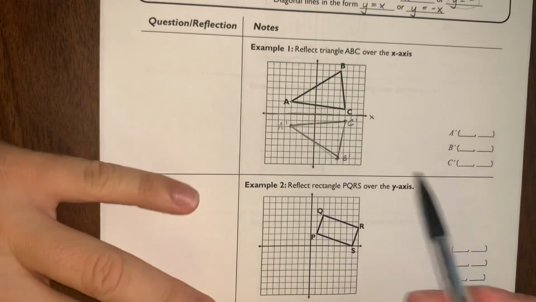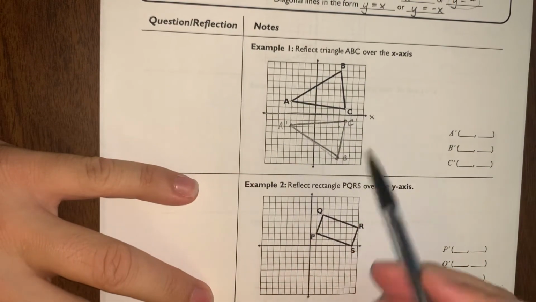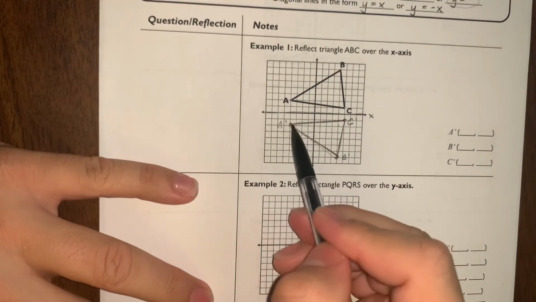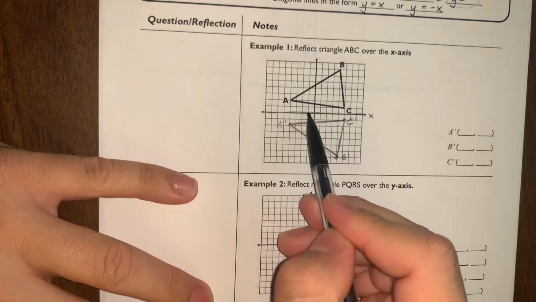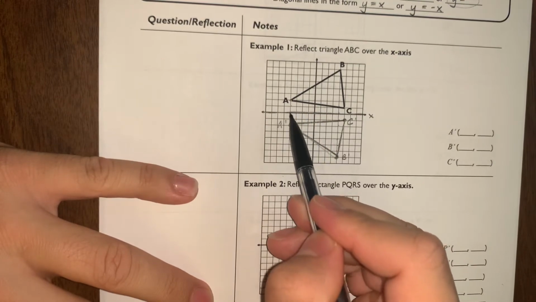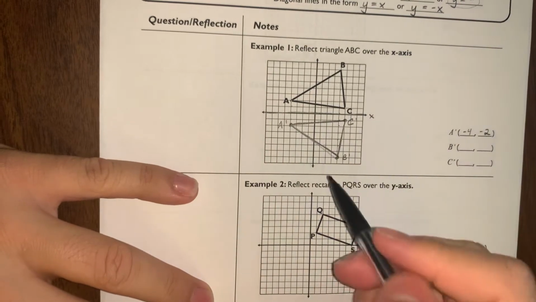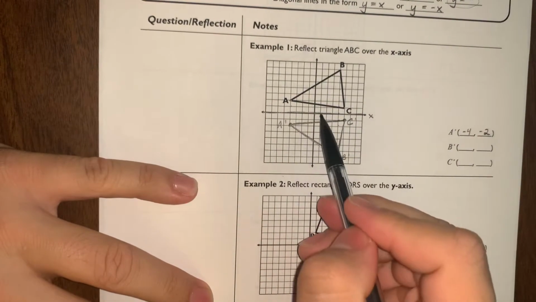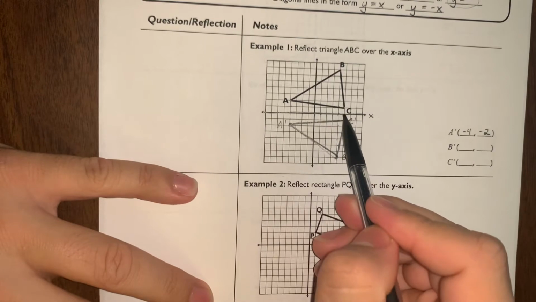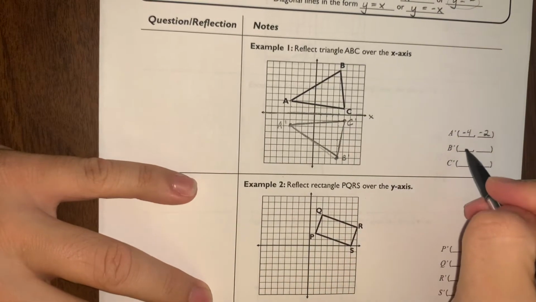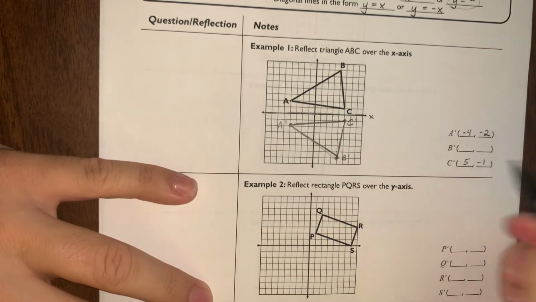Now, a lot of times they'll ask you, what are the coordinates of your new points? Well, let's see. My new A, if I start from my origin, is 1, 2, 3, 4. 4 to the left, down 2, so -4, -2. My point C is 1, 2, 3, 4, 5. 5 to the right, down 1, so +5, -1.